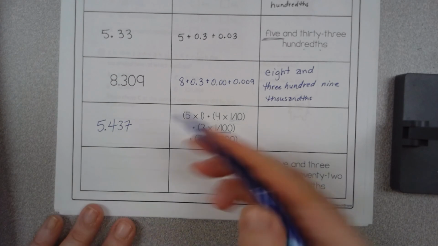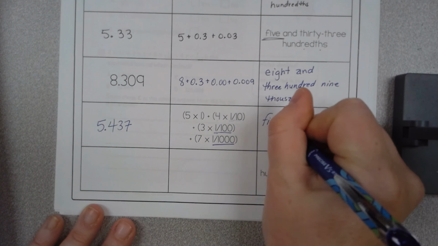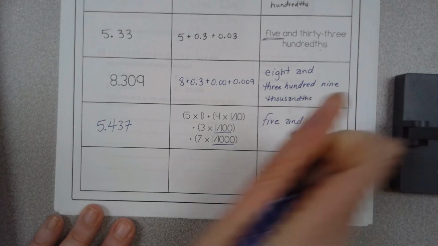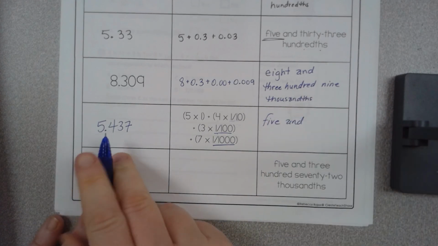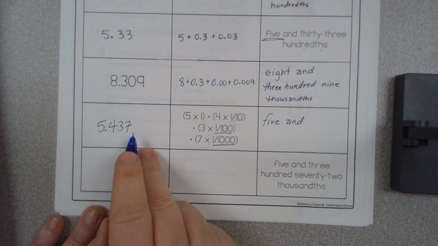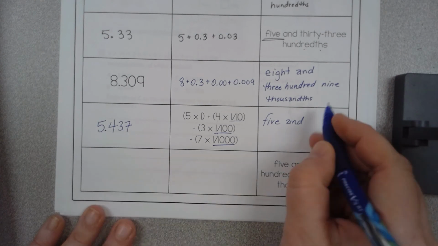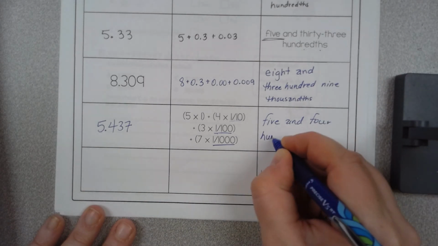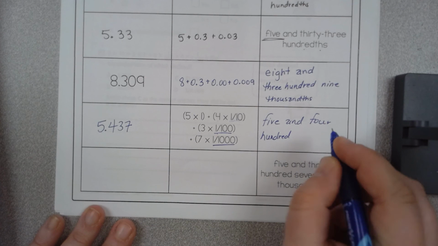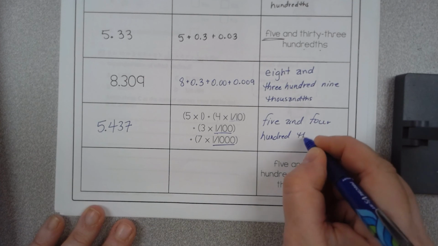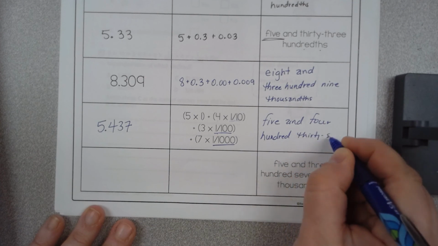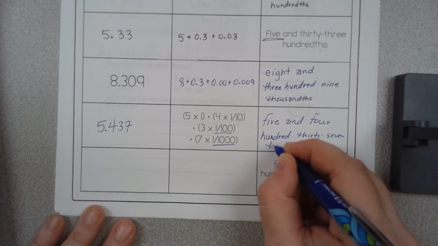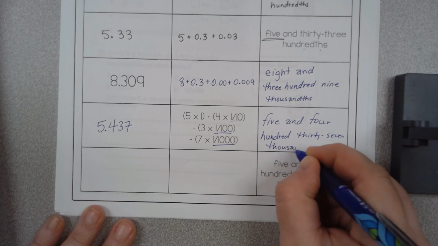The whole number is a 5, so we're going to go 5 and, okay, I have the tenths, hundredths, thousandths. So whatever it is, I got it in the thousandths. So 437 thousandths.